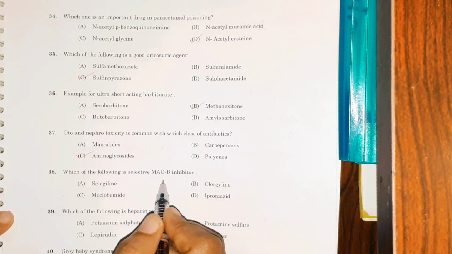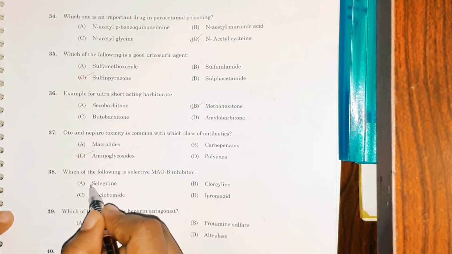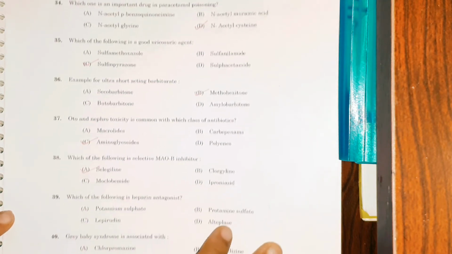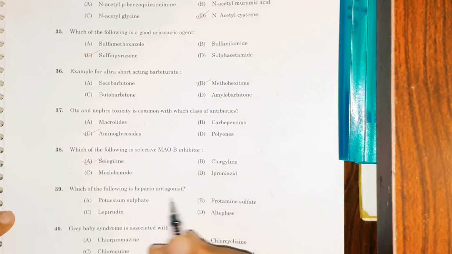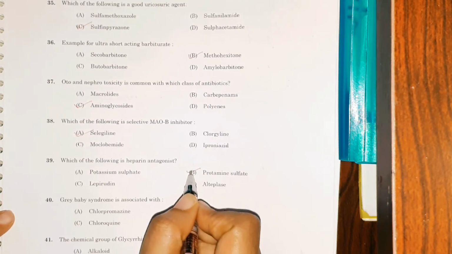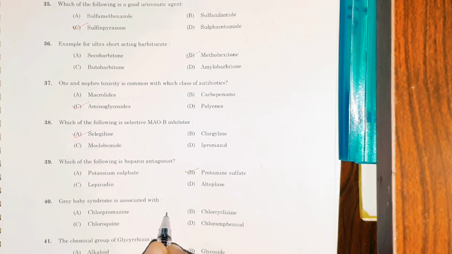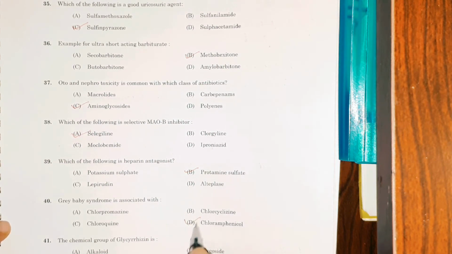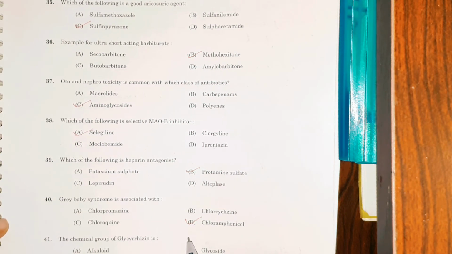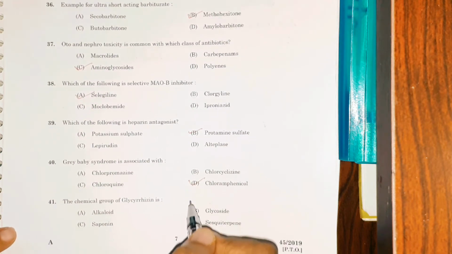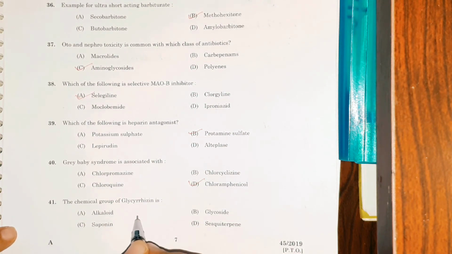Which of the following is a selective MAO-B inhibitor? The correct answer is selegiline. Which of the following is heparin antagonist? It is protamine sulfate. B, protamine sulfate. Gray baby syndrome is associated with chloramphenicol poisoning. It is a type of circulatory collapse that can occur in premature and newborn infants. The chemical group of glycyrrhizin is saponin.